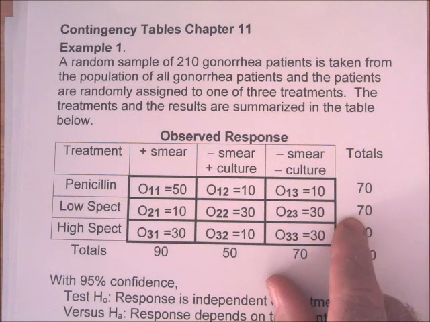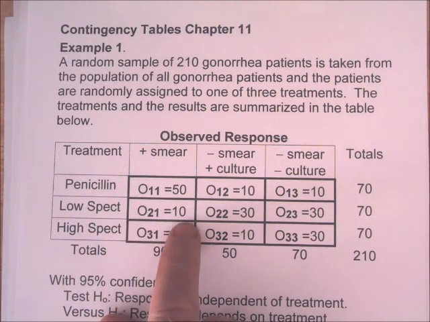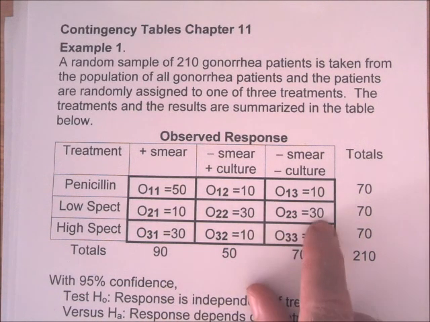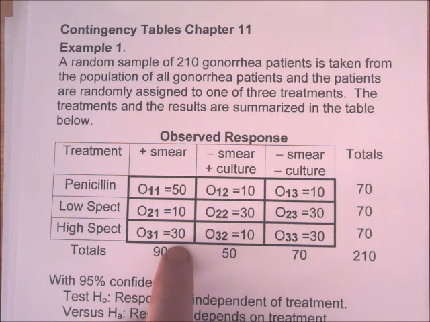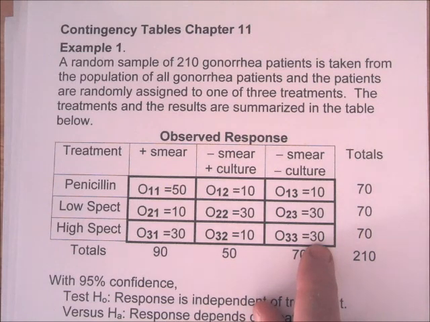70 patients were treated with a low dose of spectinomycin. After treatment, 10 had a positive smear, 30 had negative smear positive culture, 30 had negative smear negative culture. 70 patients were treated with a high dose of spectinomycin. After treatment, 30 had a positive smear, 10 had negative smear positive culture, 30 had negative smear negative culture.